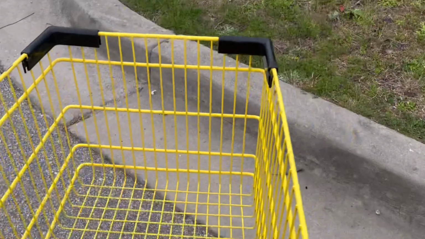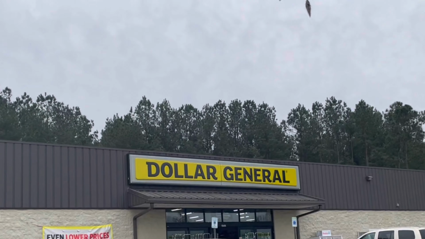Hello everyone, let me take you on a shop with me today. I have quite a few family and friends that ask me how I do my Dollar General coupon shopping, so I'm going to show you that today.